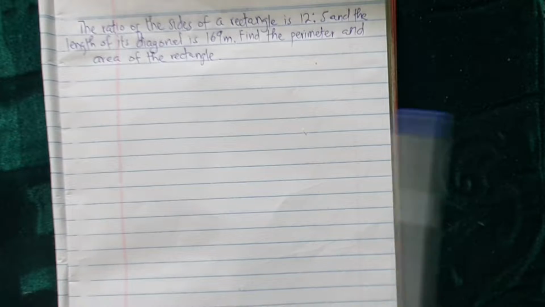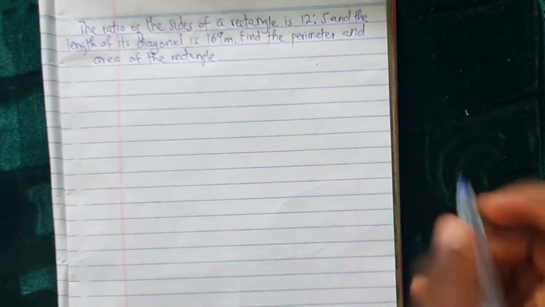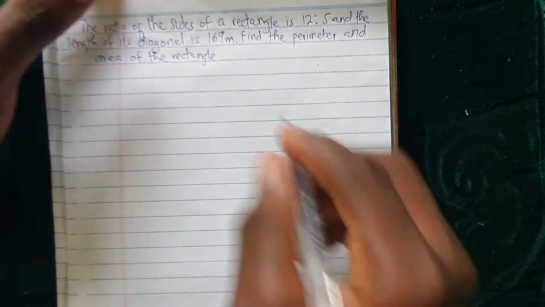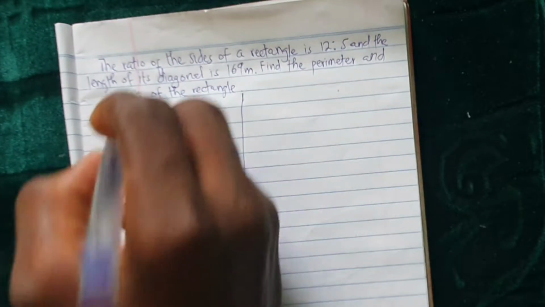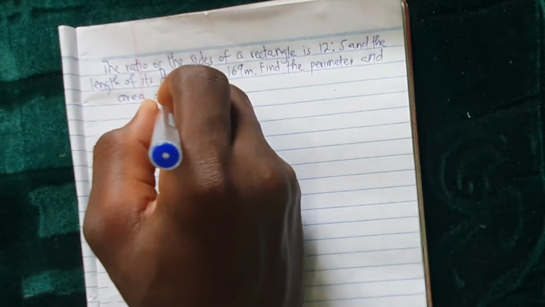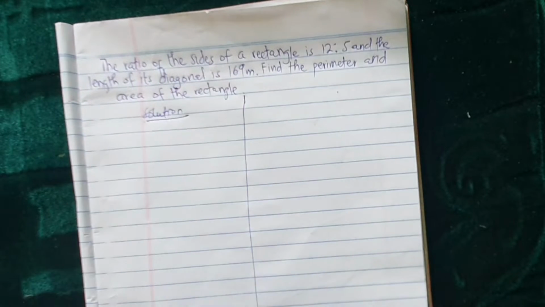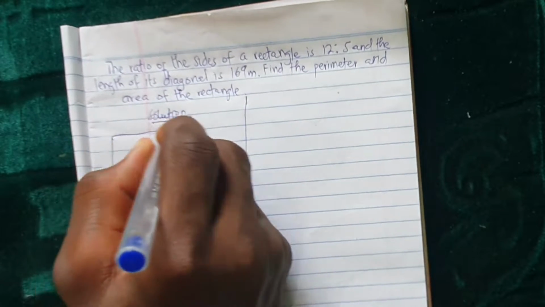The ratio of the sides of a rectangle is 12:5, and the length of a diagonal is 169 meters. Find the perimeter and area of this rectangle. As I said, we have to put down a diagram, so let's quickly put down a rough rectangle. Solution. Let's use this as our rectangle.